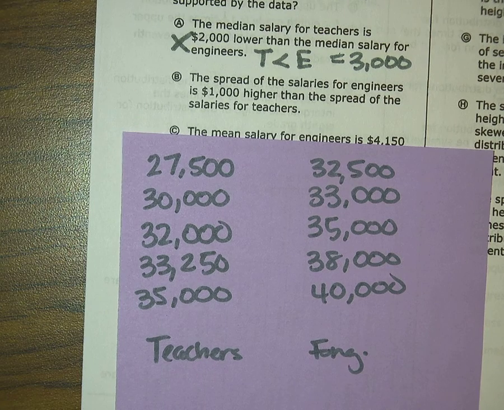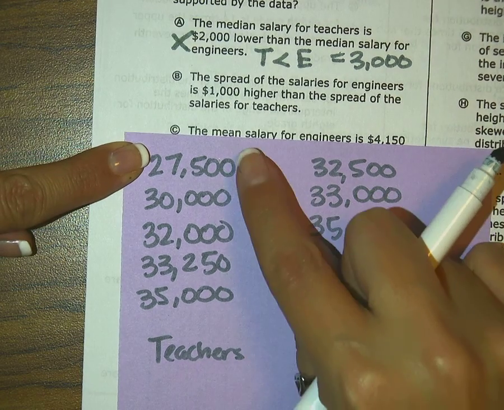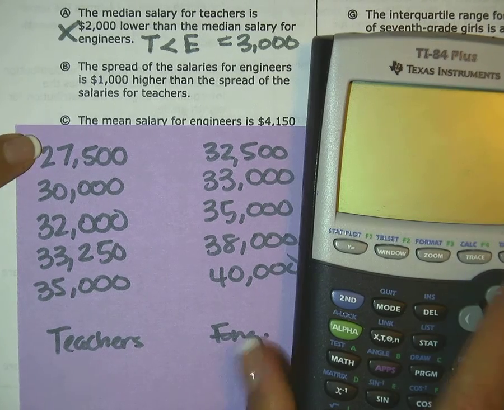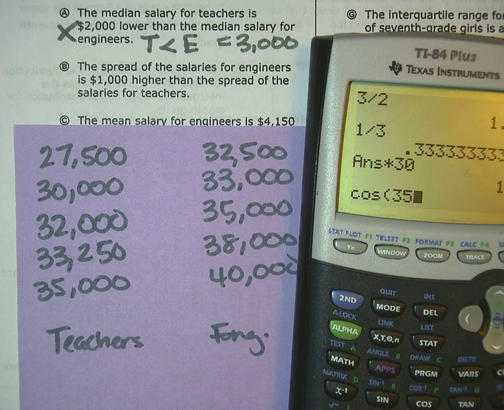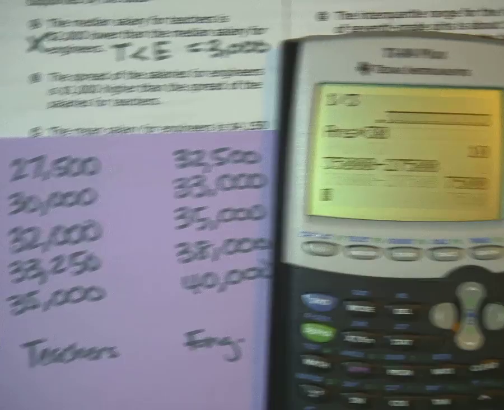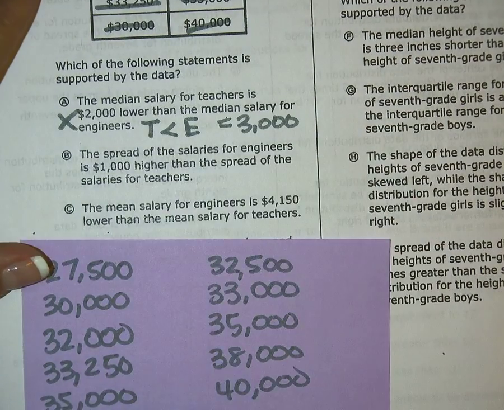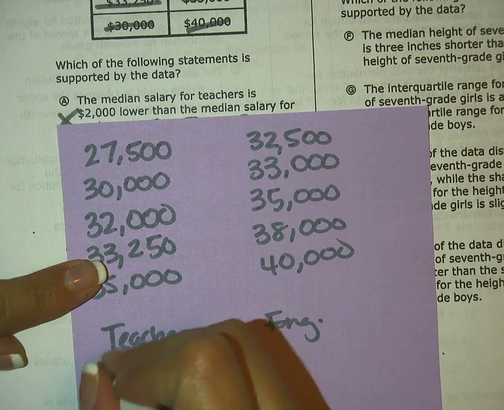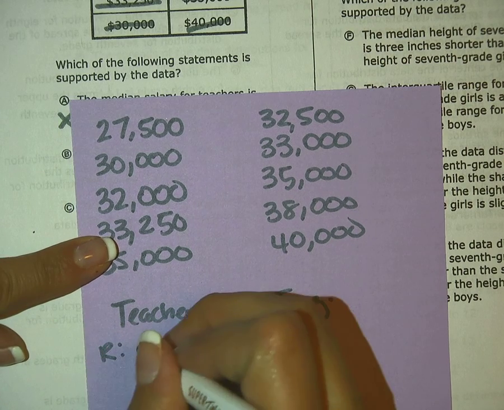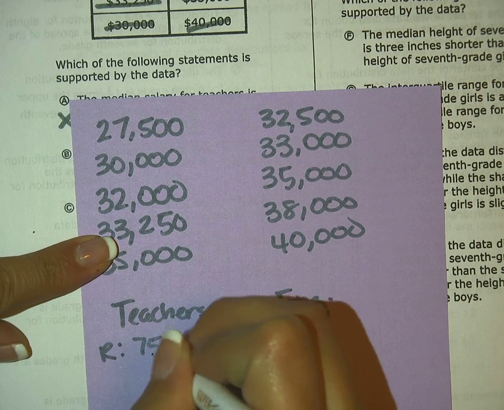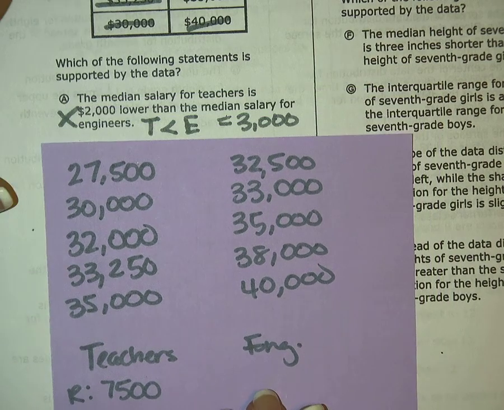Letter B, the spread of the salaries. Okay, spread means taking my highest and lowest and subtracting. So quickly, 35,000 minus 27,500. That gives me 7,500. So the spread for teachers, and I'm going to use R for range, we said was 7,500. And then we'll go ahead and do the same thing for engineers.